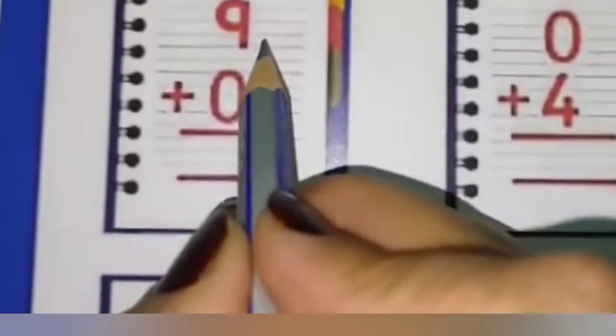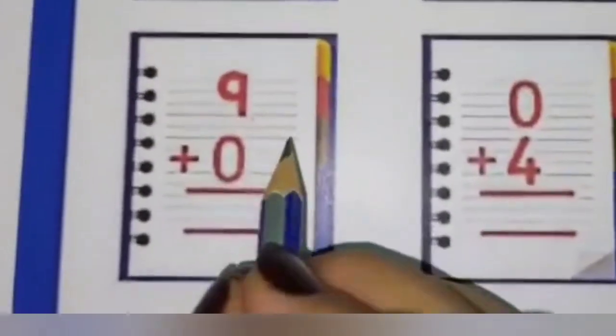Next, 9 plus 0. So 9 in our head and 0, nothing. So answer is, what is in our head? Number 9. So answer is 9.